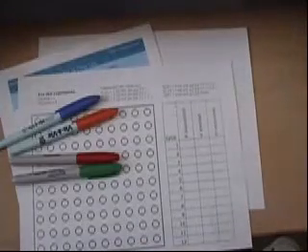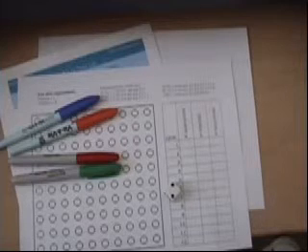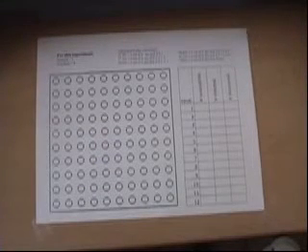and a data sheet, some colored markers, and one die. I recommend having groups of students as that'll make it more enjoyable. So in this activity there are several variables.